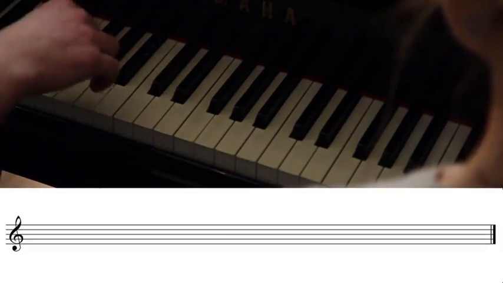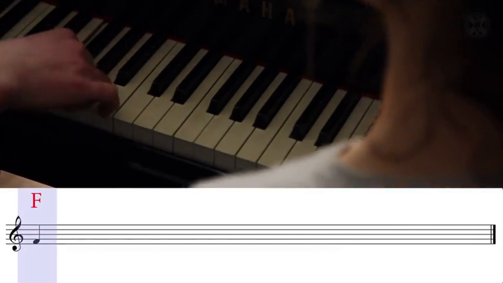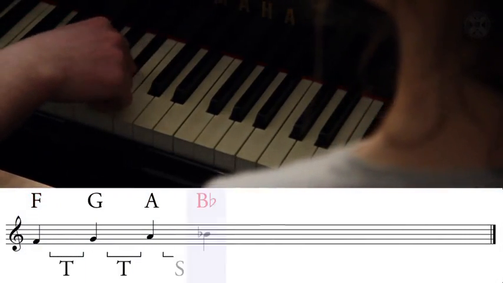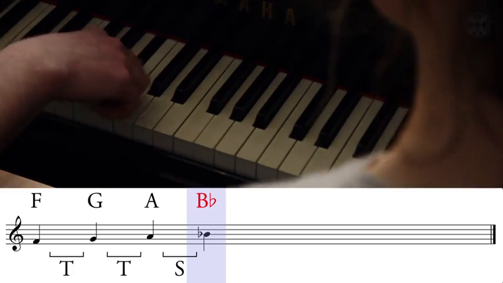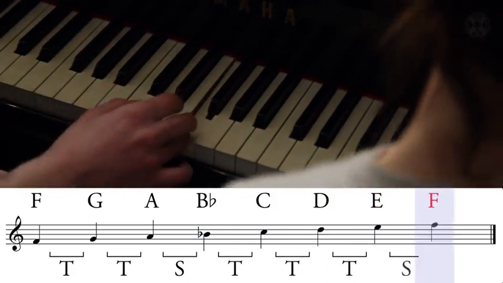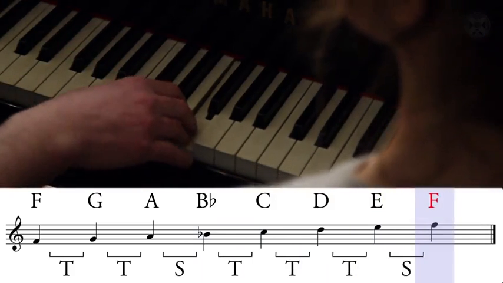So a minute ago we played G major. We started on the note G and we applied our major scale pattern. We found that we needed to use an F sharp. Let's pick another note this time. Let's pick the note F and apply this pattern. So we get tone, tone, semitone. Again, we've touched another black note there. Tone, tone, tone, and a semitone between E and F, as we've just discussed.